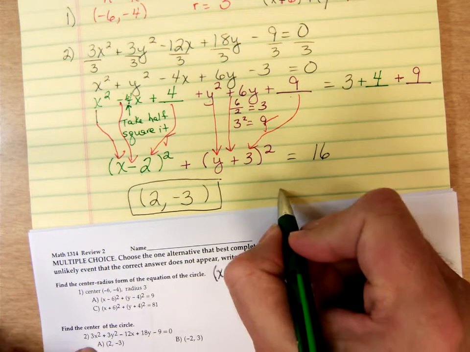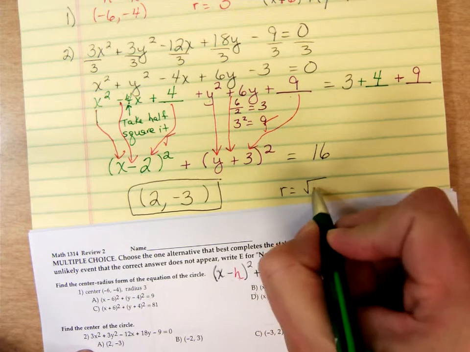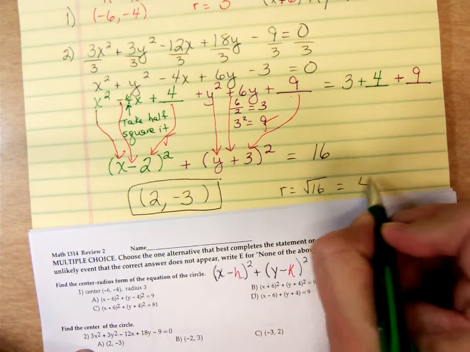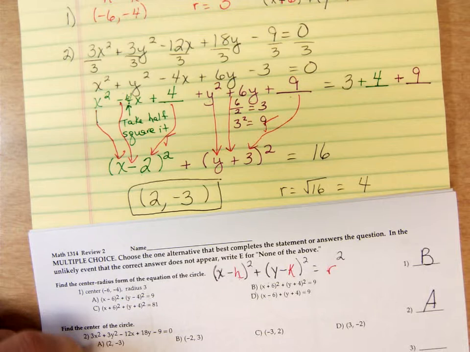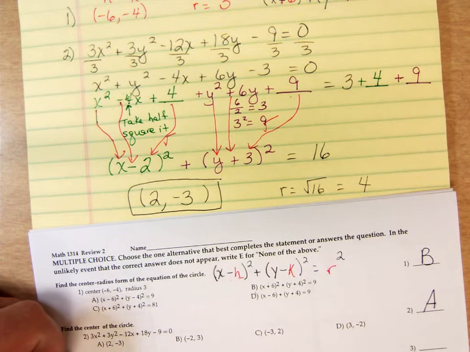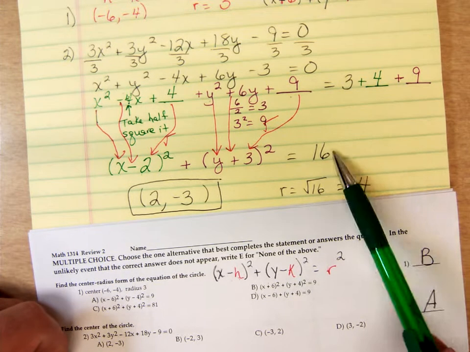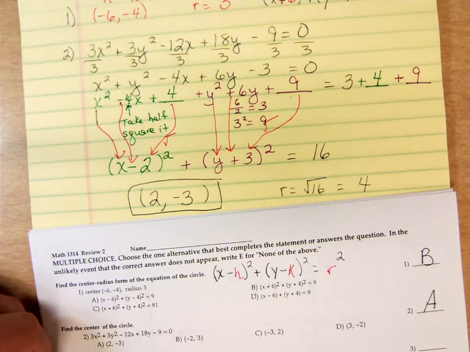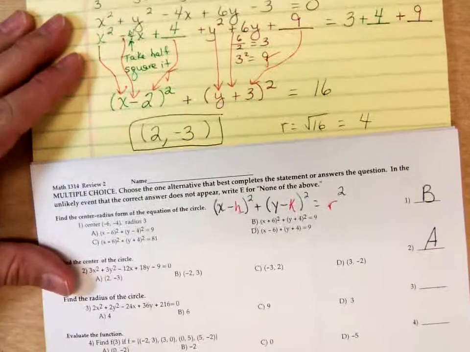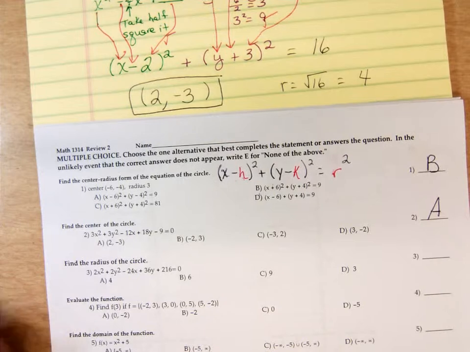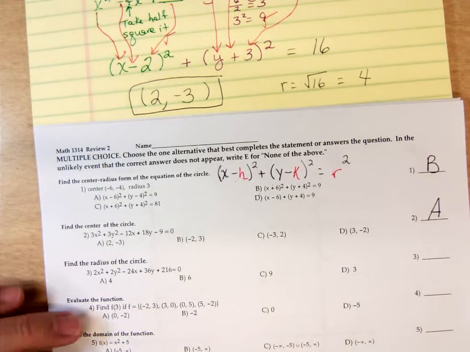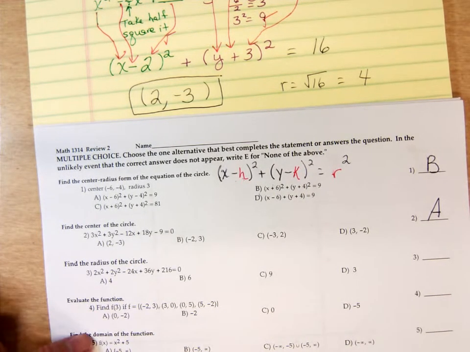And it doesn't ask, but if you needed to find the radius, it'd be the square root of that last number, so 4. I mentioned that because I think the next one, they're asking for the radius. Problem 3, same type of problem, except it says find the radius. So let me write down number 3.